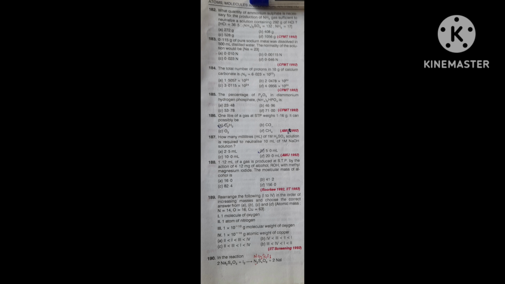Then 1 molecule of P2O5 means how much? The atomic weight of phosphorus is 31. Then P2 means 2 into 31, 62. And 5 oxygens are there, P2O5. Then 16 into 5, 80. You add it, it will become 142. 62 plus 80, 142. Then this 142 gram you will get from 2 molecules of ammonium hydrogen phosphate. Then this molecular weight also you can calculate.